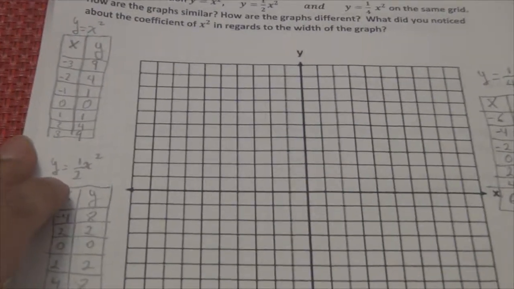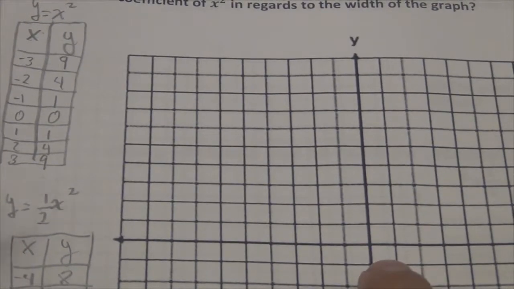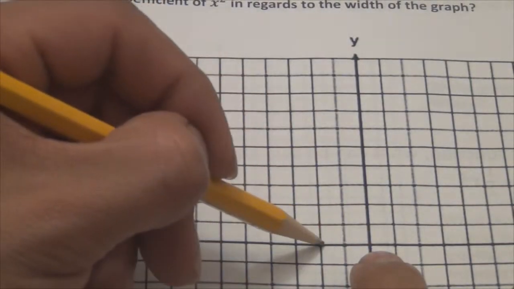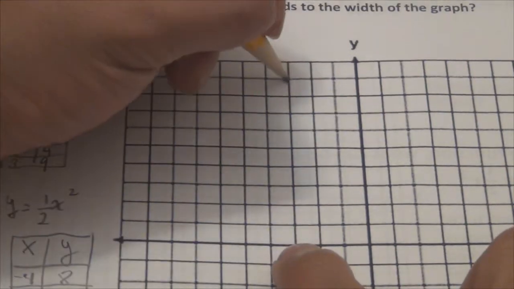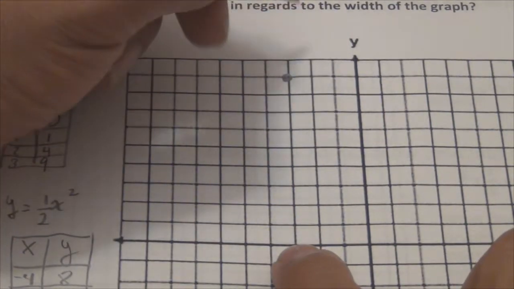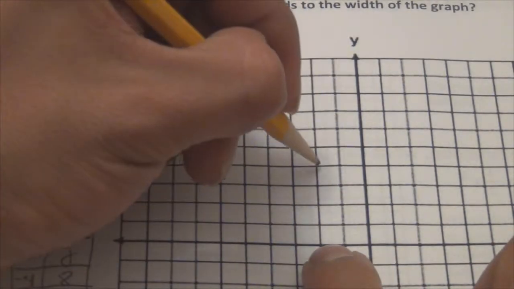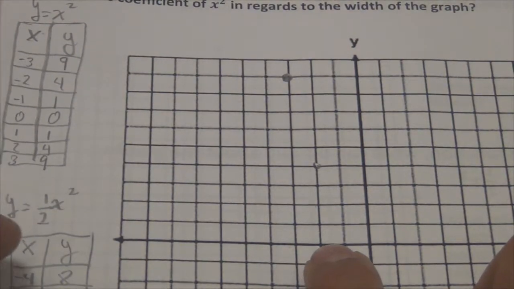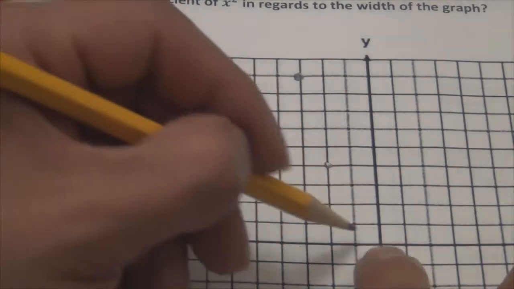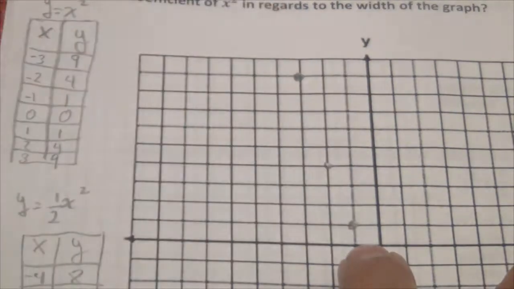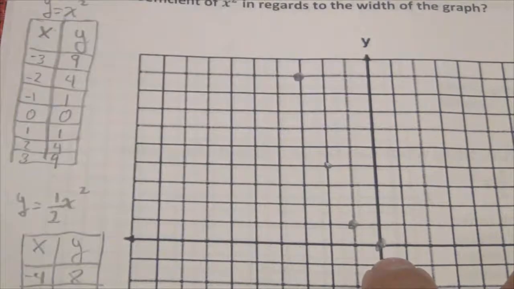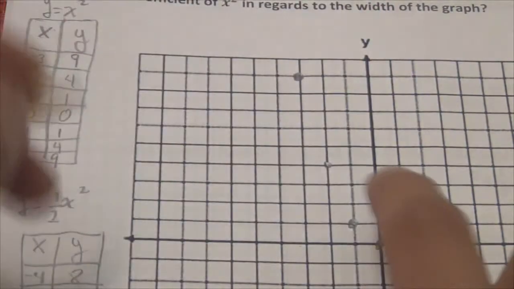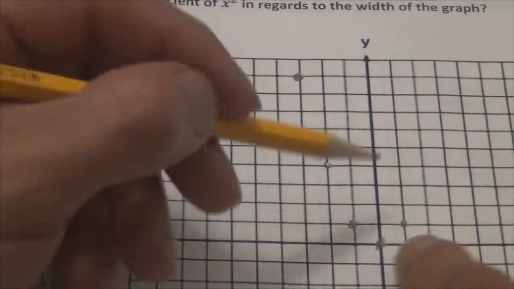So I have x squared. For x squared I have negative 3, 9; negative 2, 4; negative 1, 1, because you have the table; 0, 0; and 1, 1. Once the points turn, I already know what the next point is.